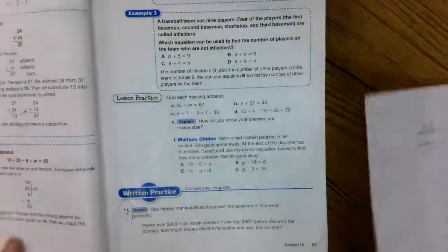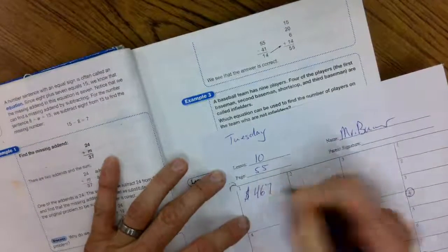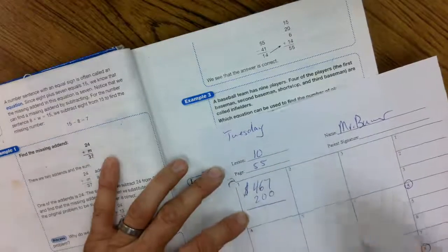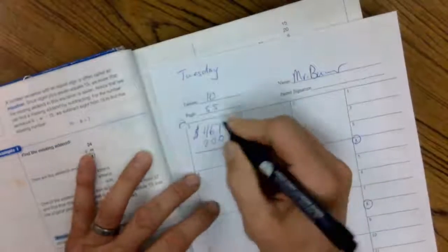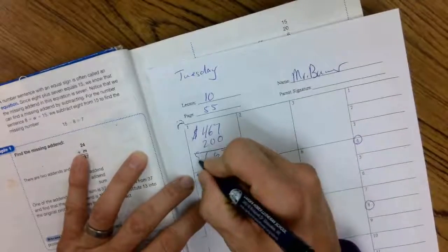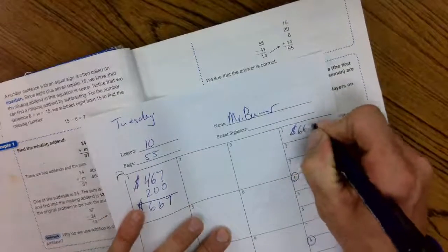So I started with $467. I want to line these up very carefully. My winnings were $200 more. It's pretty easy when we add 0. 7 plus 0 is 7, and 6 plus 0 is 6. And 400 plus 200 is 600, so now she has a total of $667. All the work in the workspace, answer with a label goes in the answer space. Okay? All right, turn the page.